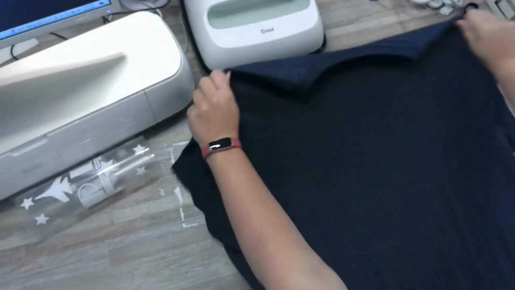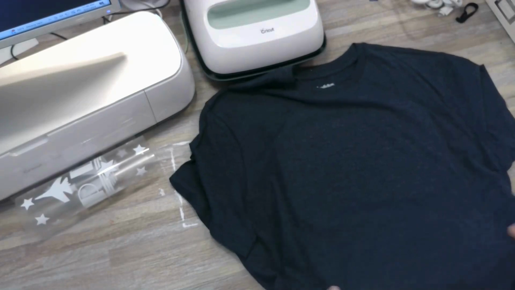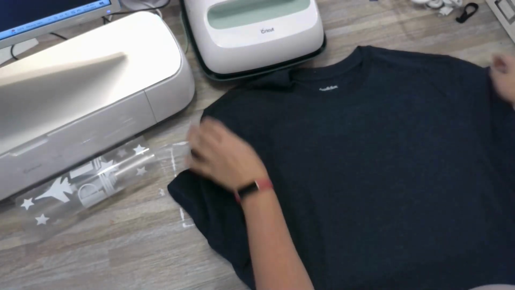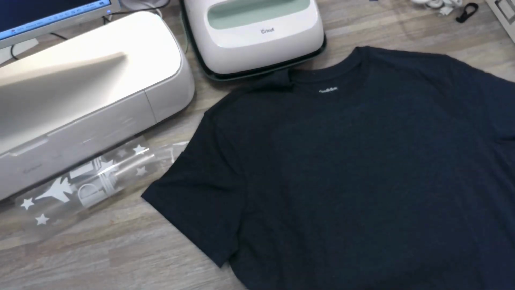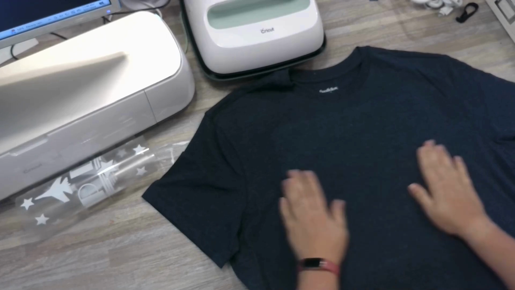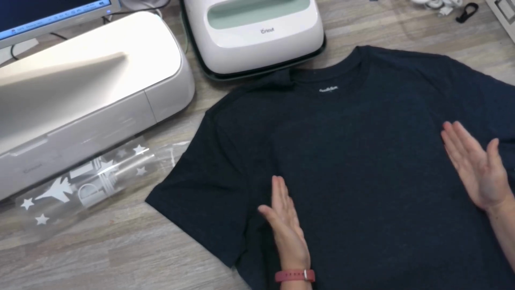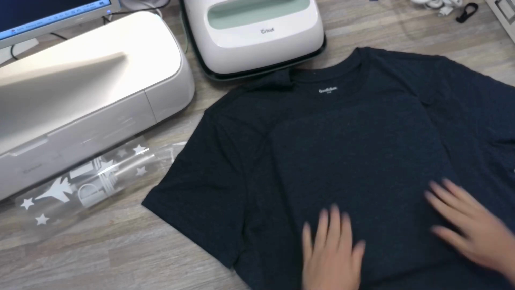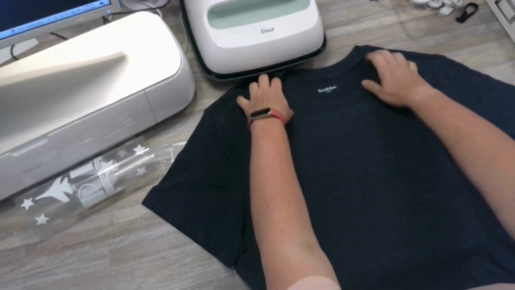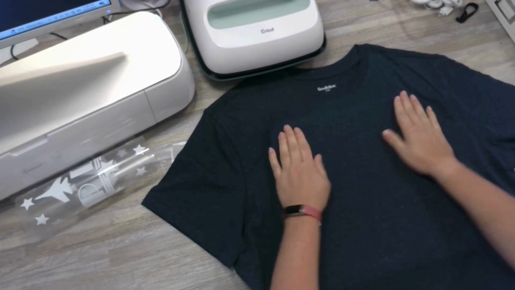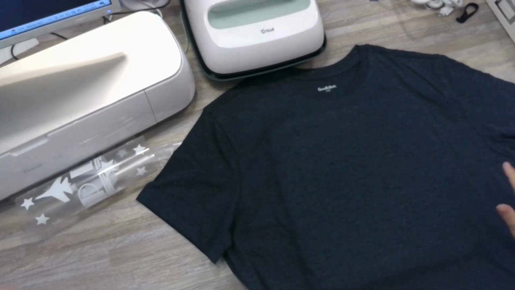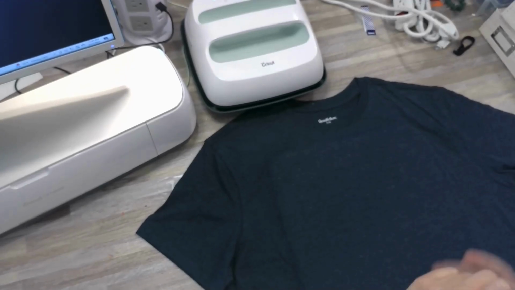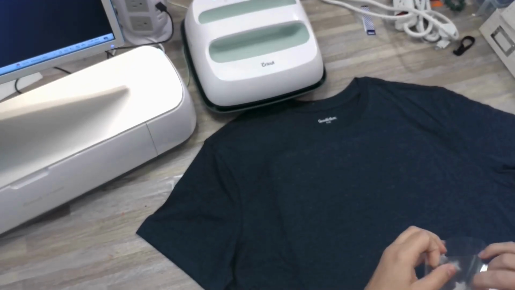Okay. So I'll lay that down. Make sure that I get the right spot on the collar there. Okay. Having this square on my shirt really helps me get everything aligned also. So I do feel like that is helpful. Step 1, get the heat mat aligned underneath.